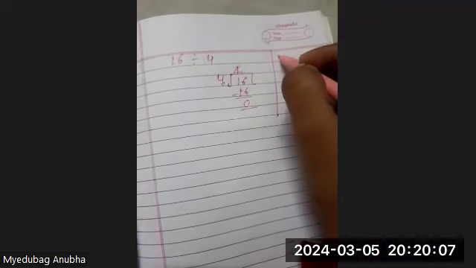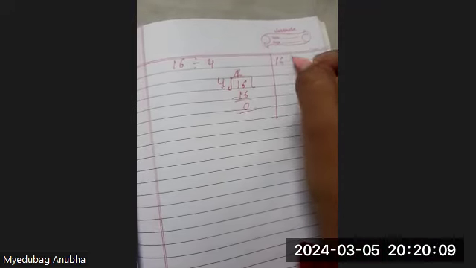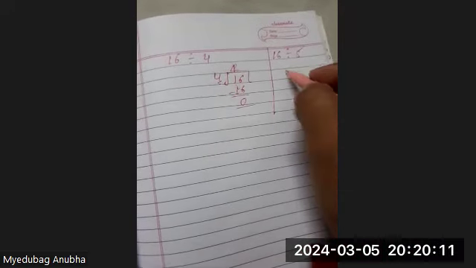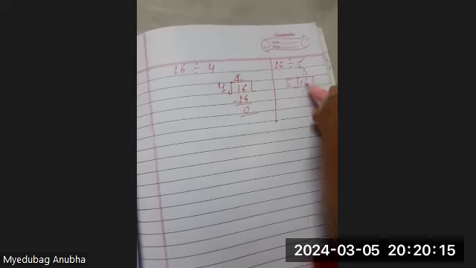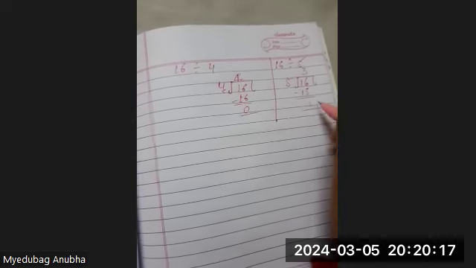Okay. There are another kind of questions in which they will tell you divide 16 by 5. Now this is 5 and this is 16. 5 3s are 15 and 1. Now 1 is what? What do we call 1? Remainder. Yeah, that's the remainder.